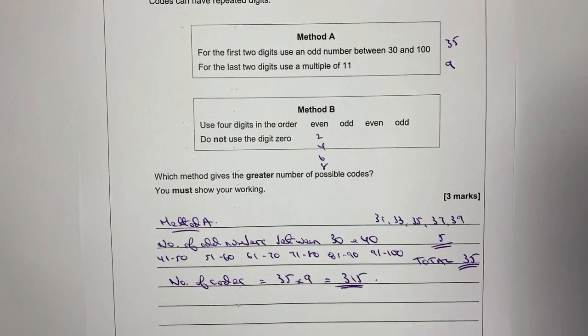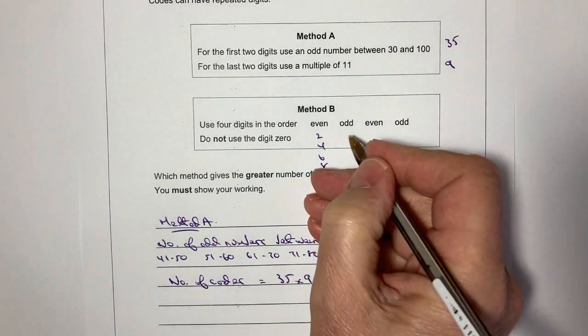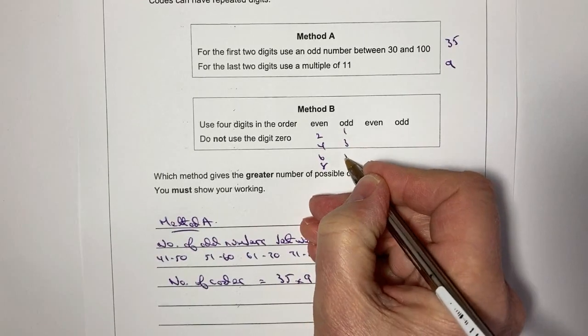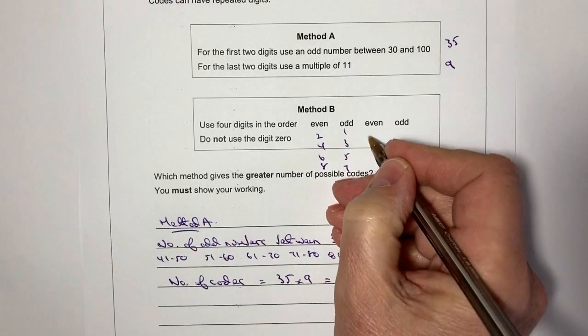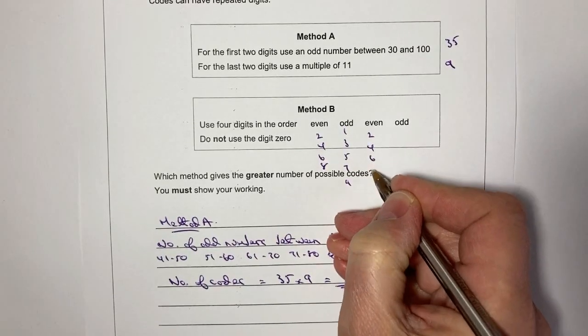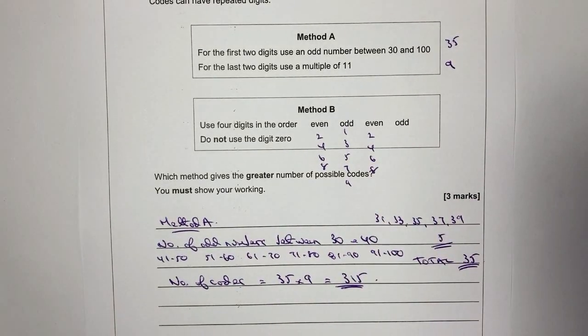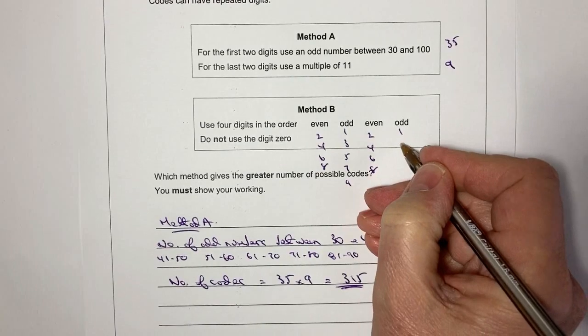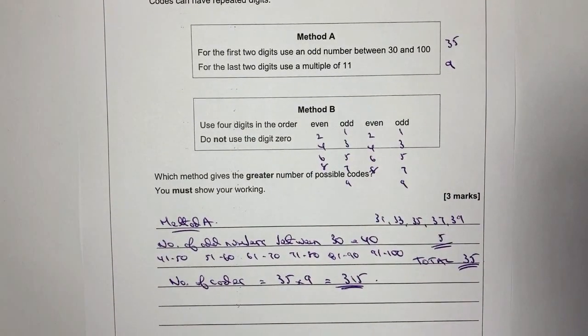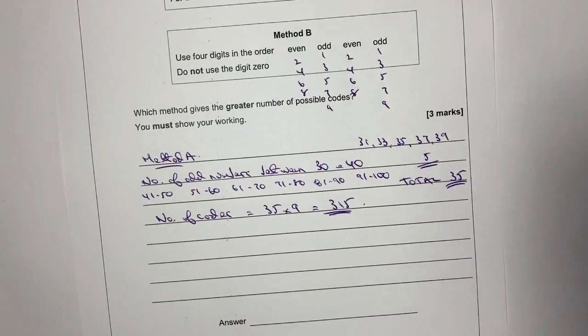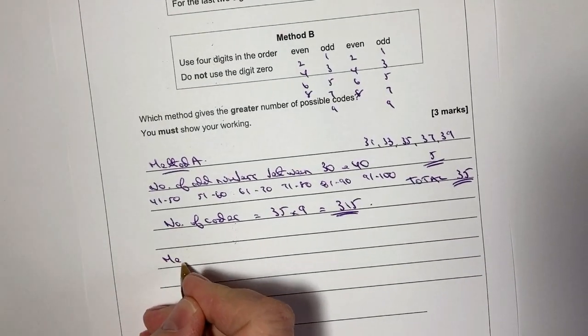I've then got a choice of 5 odd numbers, 1, 3, 5, 7 and 9. I've then got a choice of 4 even numbers again, and then finally a choice of 5 odd numbers, 1, 3, 5, 7 and 9.